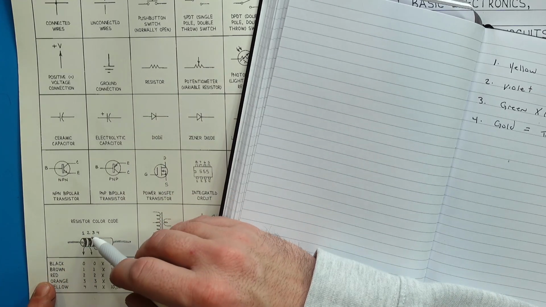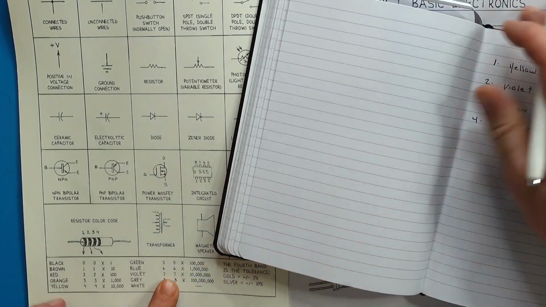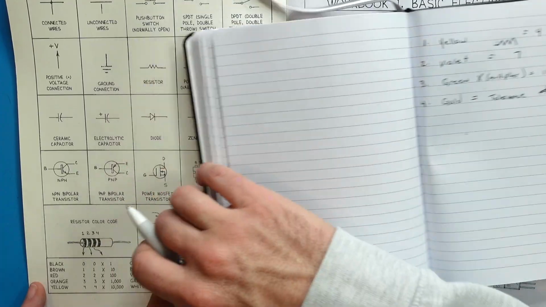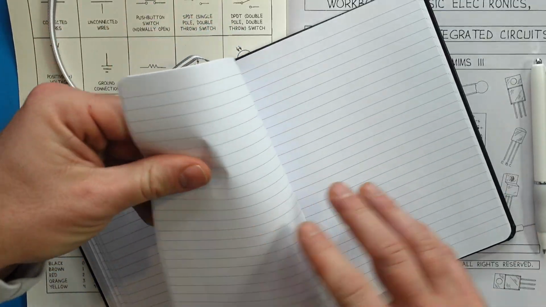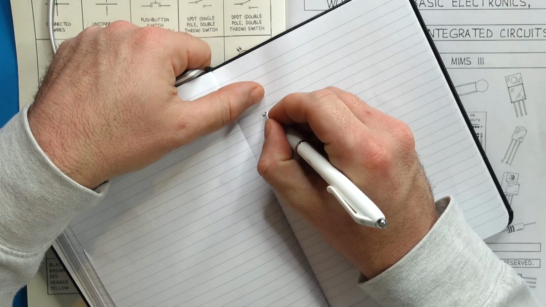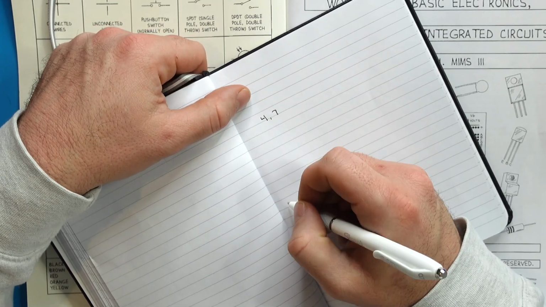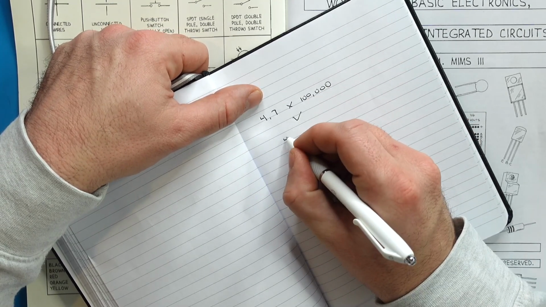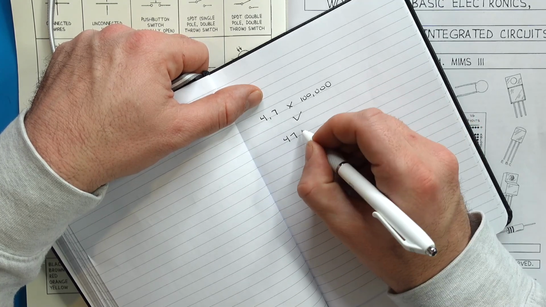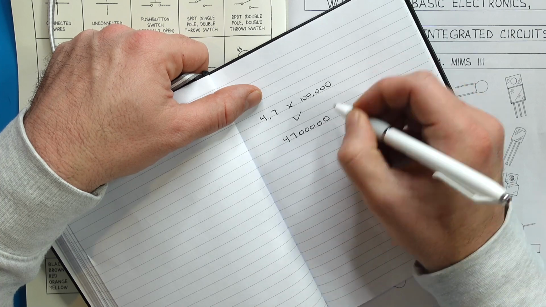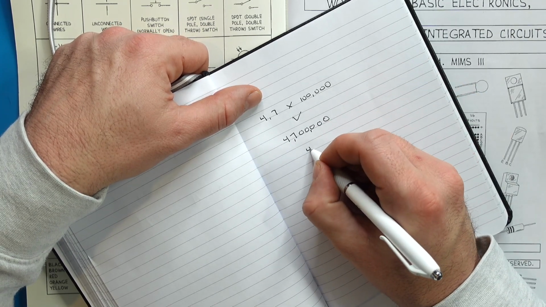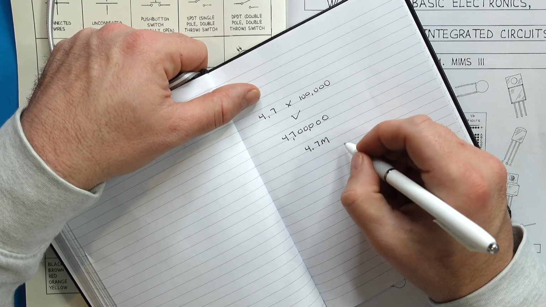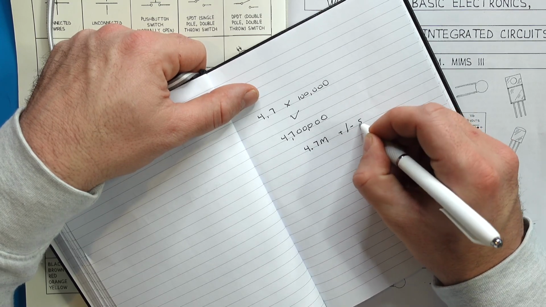Interesting, right? Now all we have to do is read band 2 and band 1. Band 2, again, is violet. We find violet, and it's a value of 7. Then our yellow is a value of 4. So let's make this really easy. We had the 4, and we had a 7, and we had the multiplier of 100,000. Quite simply, we take the 4 and the 7 and add 1, 2, 3, 4, 5 zeros to it. And here we have 4.7 mega ohms, or millions, and we have our plus or minus 5%.